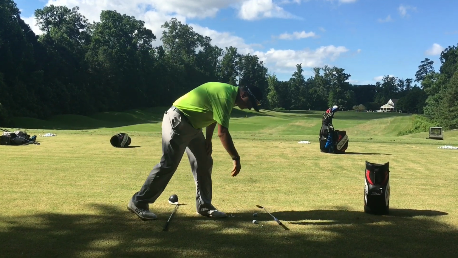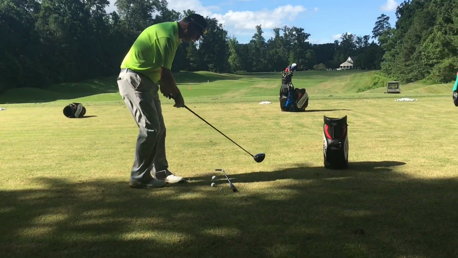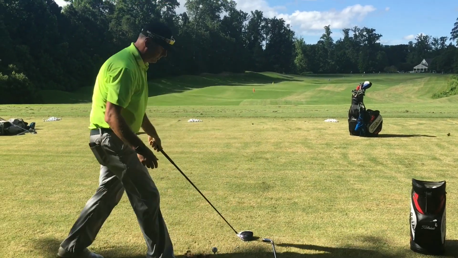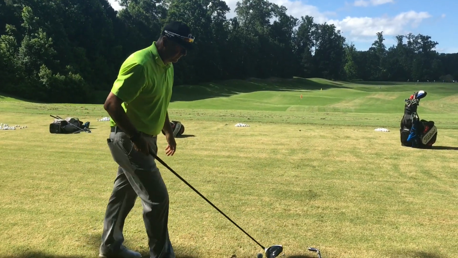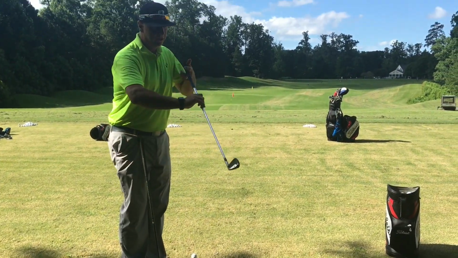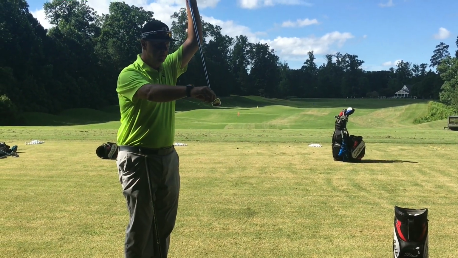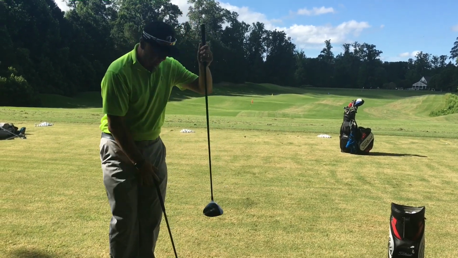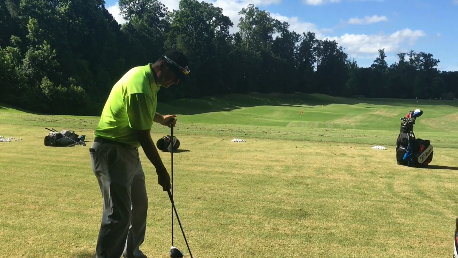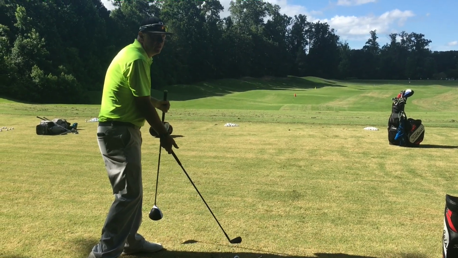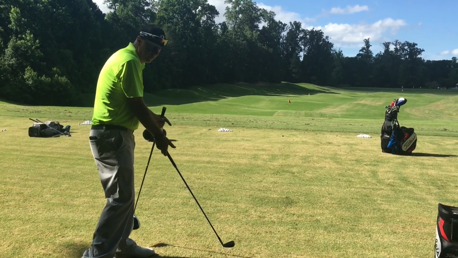Now with the driver, it is a little bit different because if we take a look at the design of the club, the shaft is in front of the club head, and with the driver the shaft is behind the face. So when I'm compressing the ball, which is nothing more than delivering the club into the ball, I'm a little bit more on top of the motion, or on top of the swing.